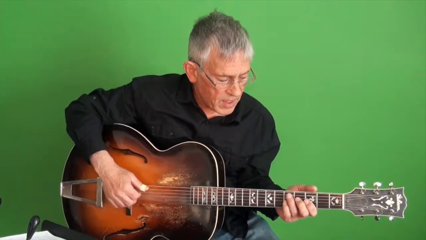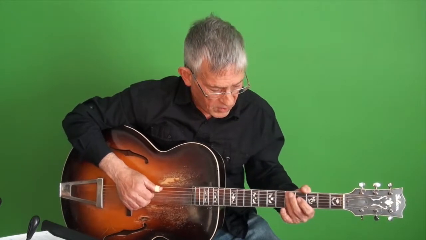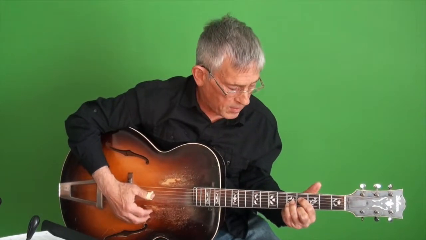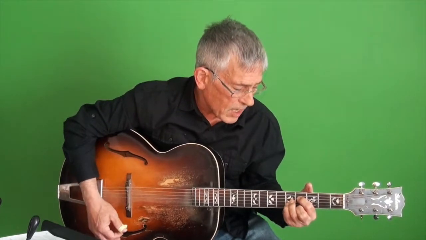And then the other way that the augmented seems to come about is like an in-between chord in one of these voice leading progressions. So in the book it's called the G minor major 7. So this is G minor, this is the major 7.